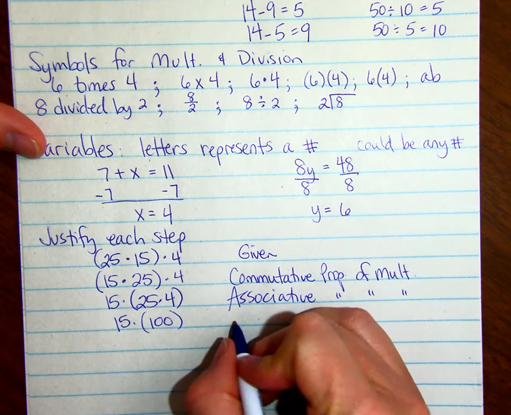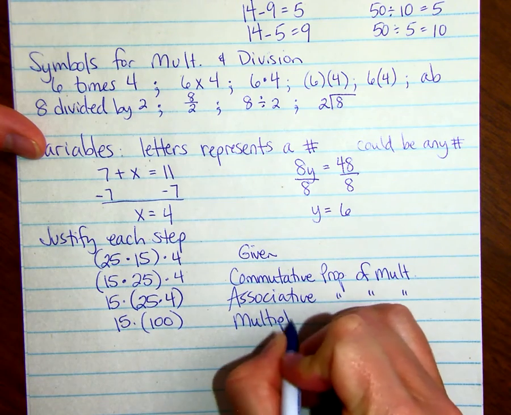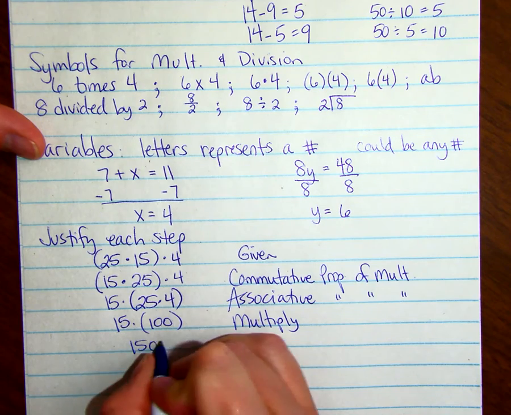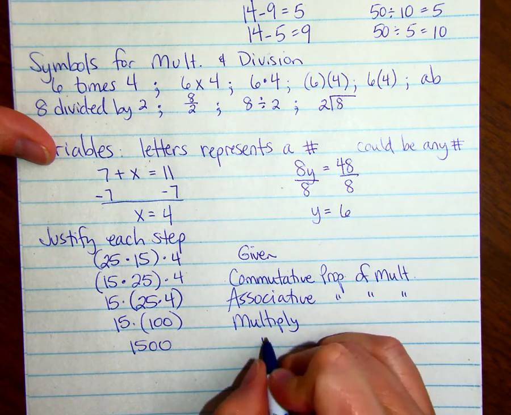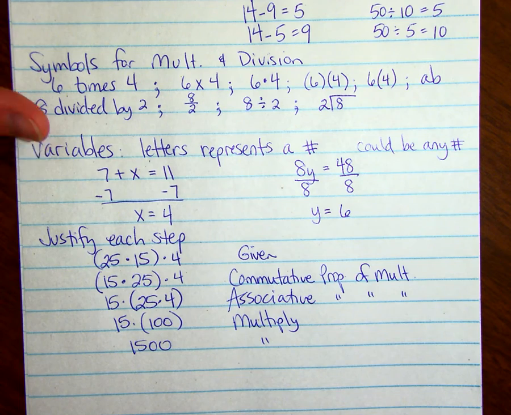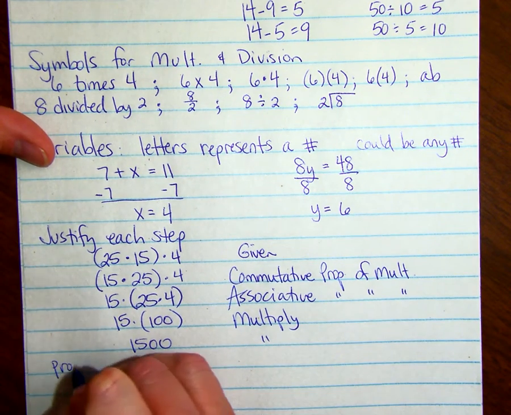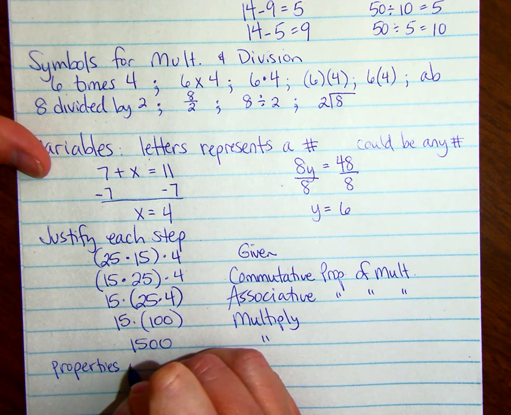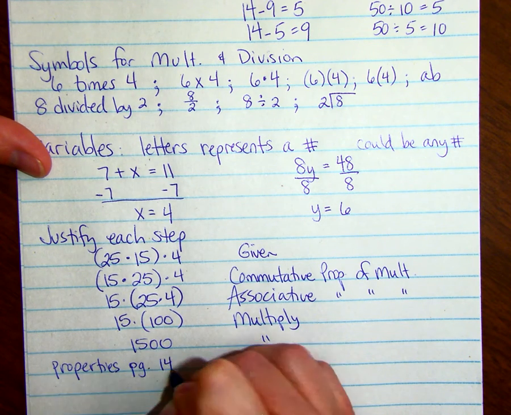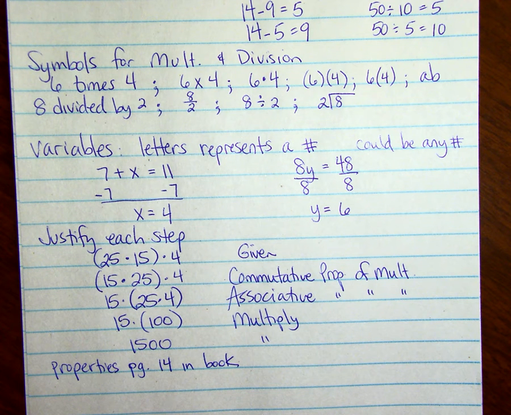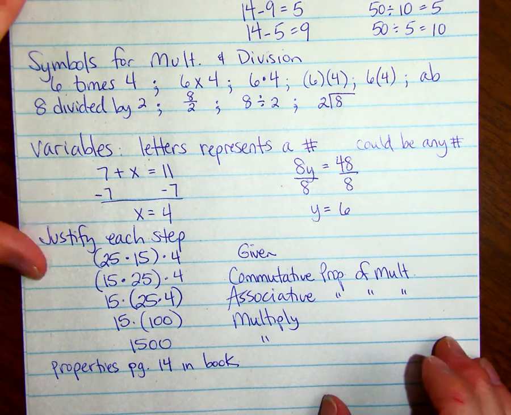So we just write that. Multiply. And then our last step, we have 1,500. We could do ditto marks. That was our justification. We multiply. You can find all these properties on page 14 in your book. We also have a paper that you have on your desk that we are going to glue into your book. And I will tell you how to do that after the lesson's over.